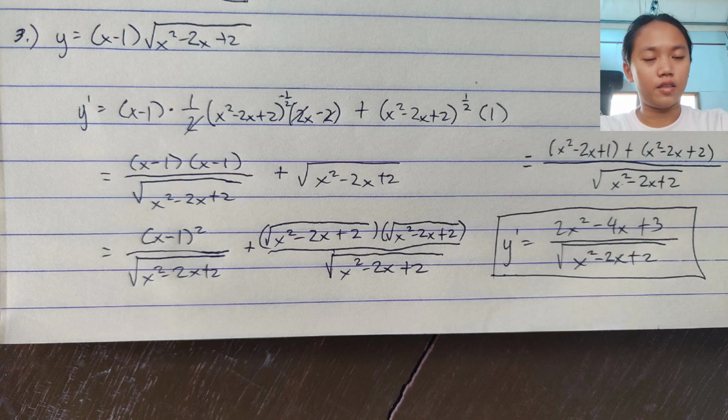In the manner of simplifying it and bringing it all together, we will multiply the square root of x squared minus 2x plus 2 by the square root of x squared minus 2x plus 2, which will become x squared minus 2x plus 1 from the (x minus 1) squared, plus x squared minus 2x plus 2, which is from both square roots. When multiplied, the square root will be cancelled and it comes out as x squared minus 2x plus 2. And this will all be over the square root of x squared minus 2x plus 2.